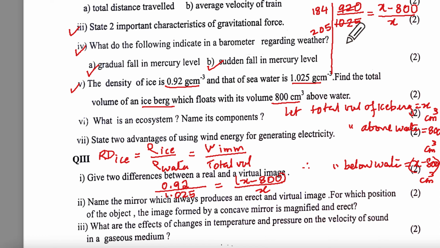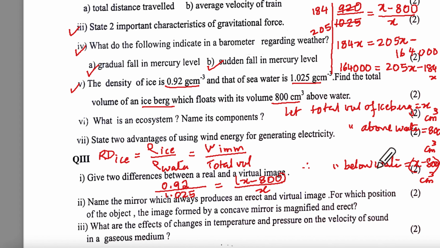No. So it will be 184x is equal to 205x minus two zeros, 8 fives 40, carry 4, 8 twos 16. What did we get? 164,000 is equal to 205x minus 184x.